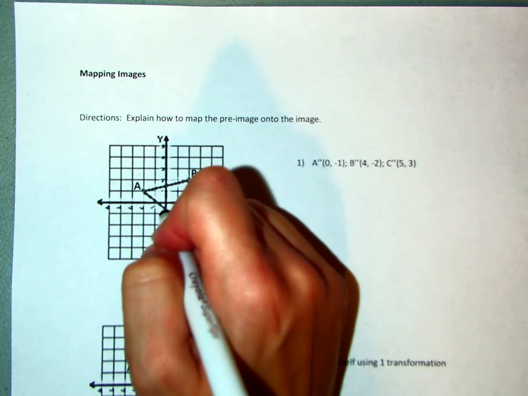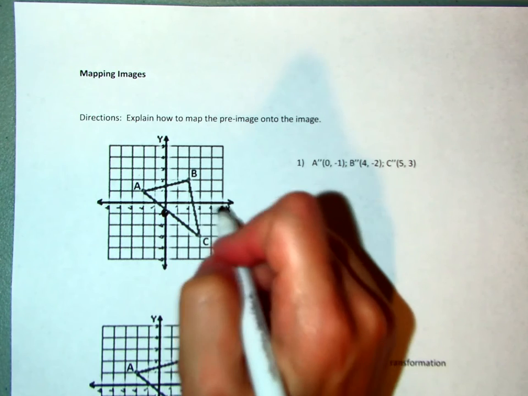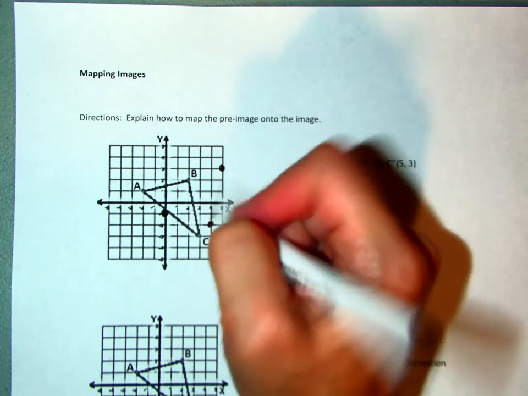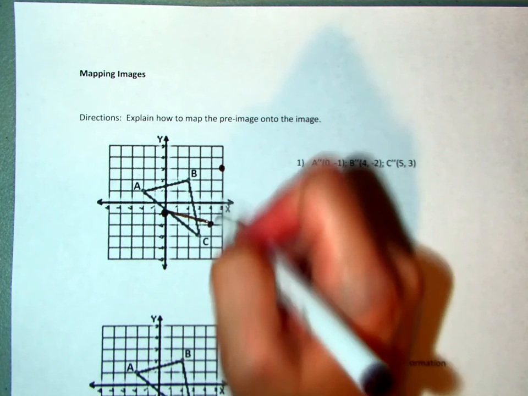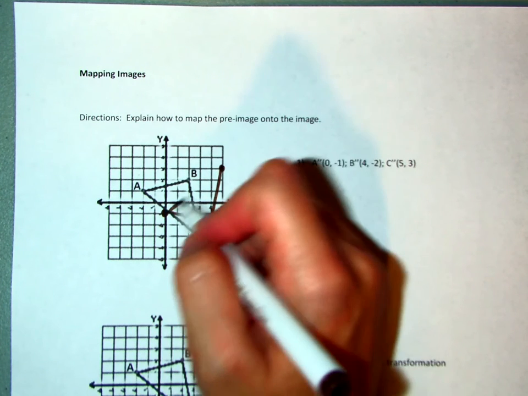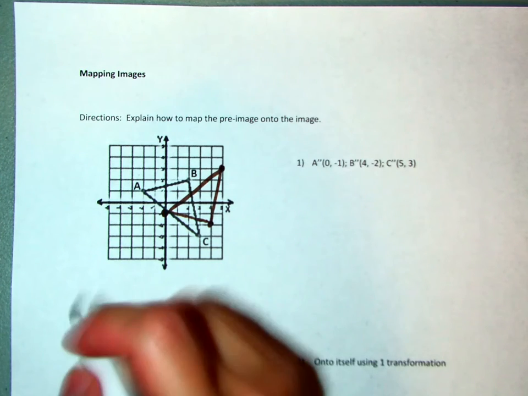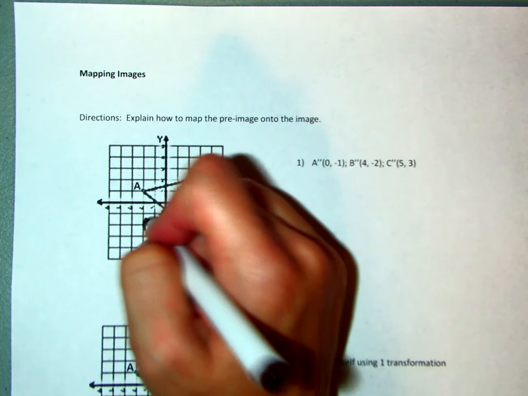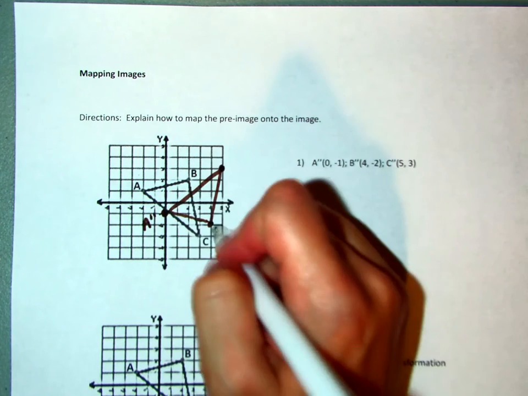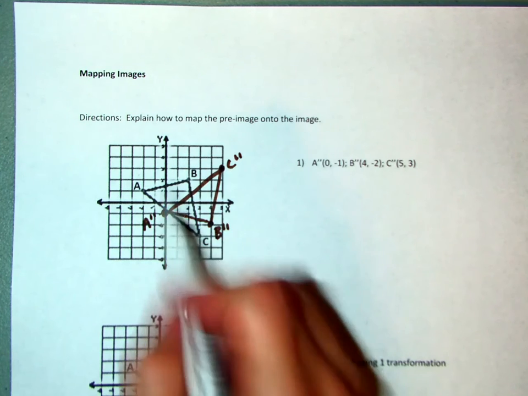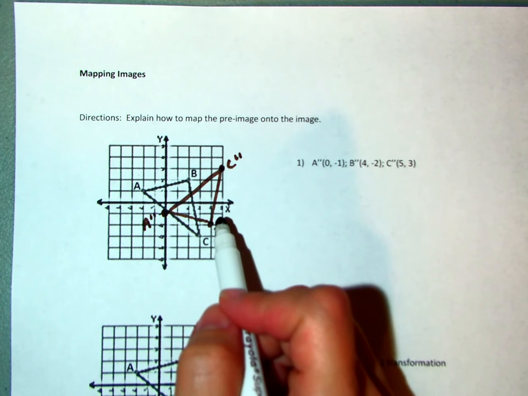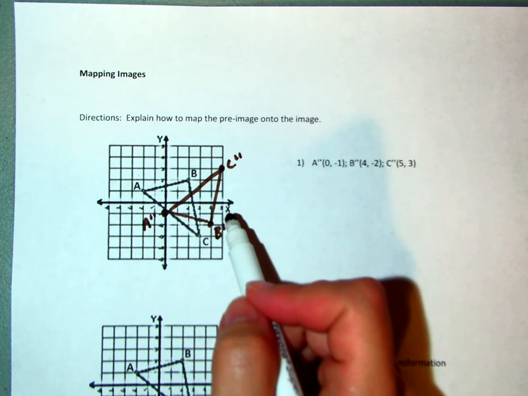So we have 0, 1, -1, we've got 4, -2, and then we're going to have 5, 3. And right here, this shape right here, there we go. Okay, let's label our points. The A prime here, this one was B prime prime, and this one is C prime prime. Okay, if you look at the orientation of this, we know right off the bat it's not a dilation. It didn't change size. So then we want to check for reflection and rotation.